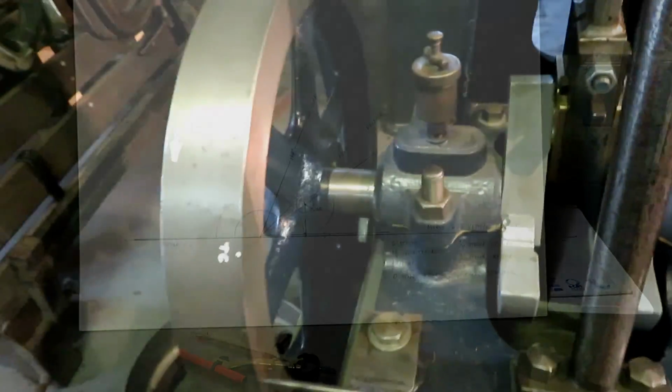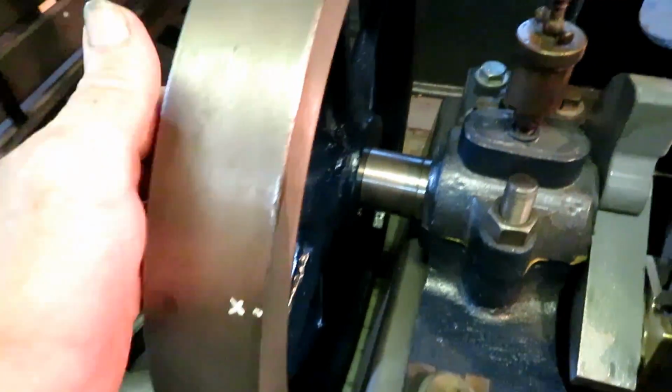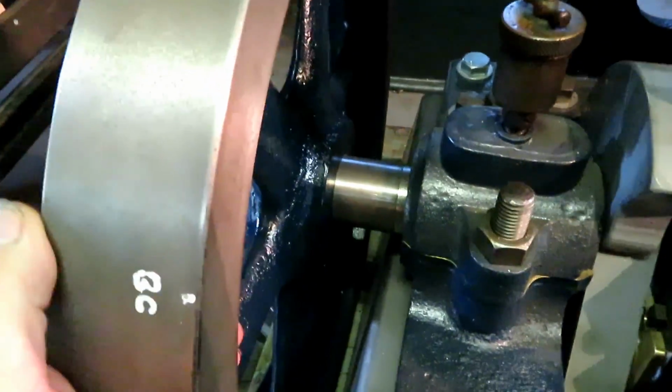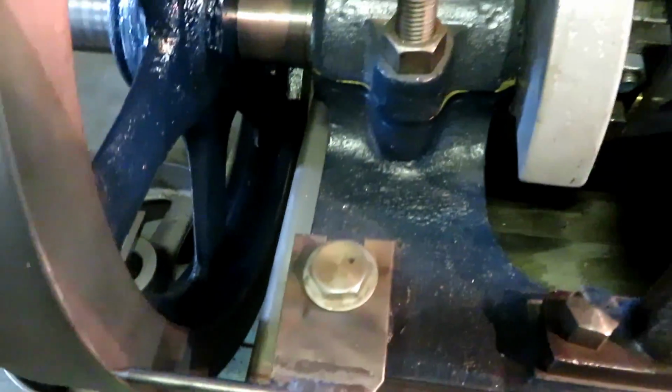Okay, I already have labeled the different parts of the strokes on the flywheel as they come by the pointer, and I did this by measuring down in the cylinder with a rule like this.